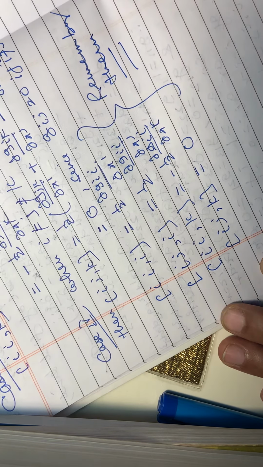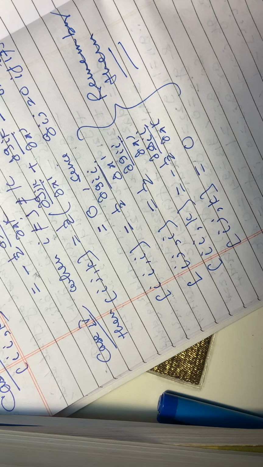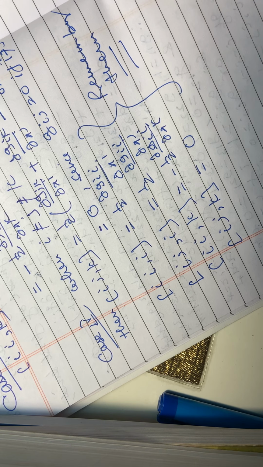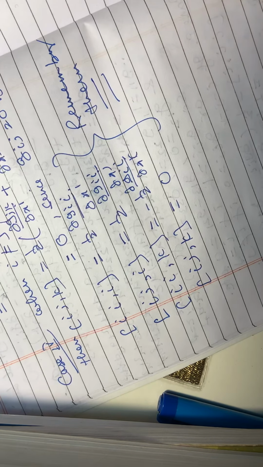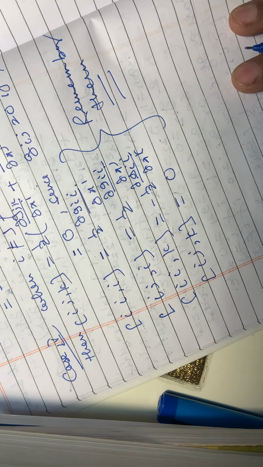Now here comes the second one, which is the Christoffel symbol of second kind. It will be discussed in the second video. So that's all for this one.